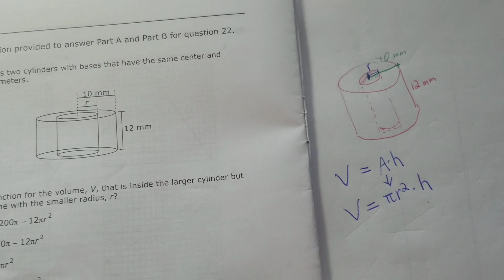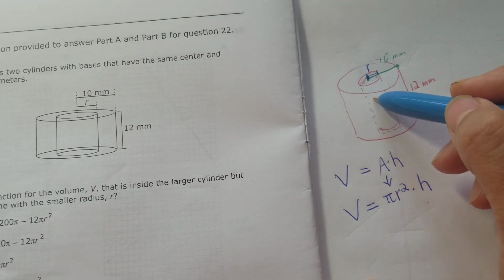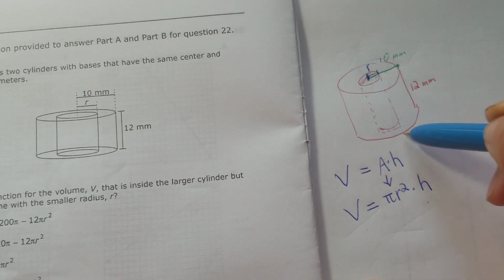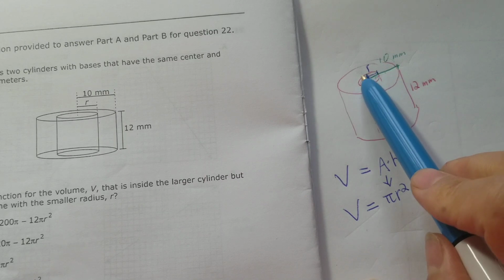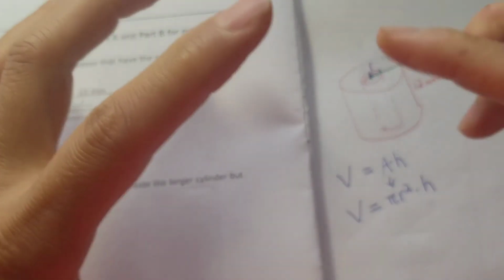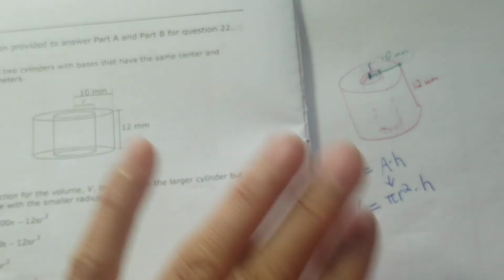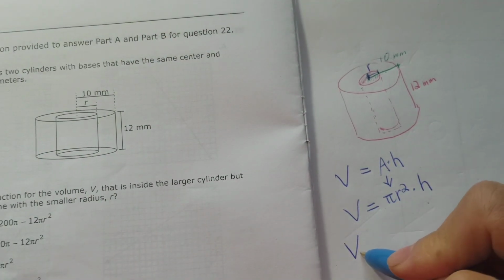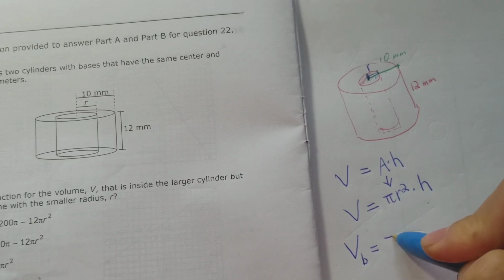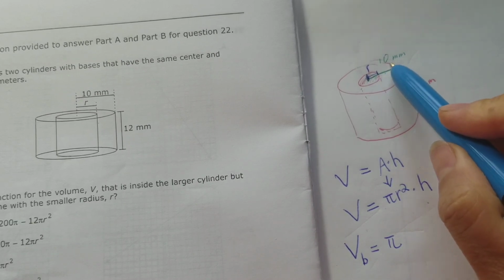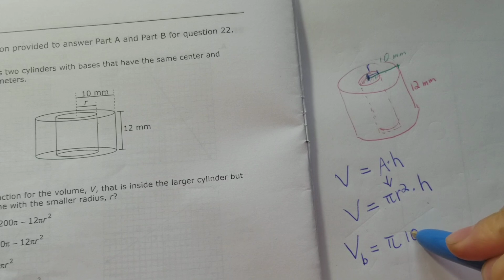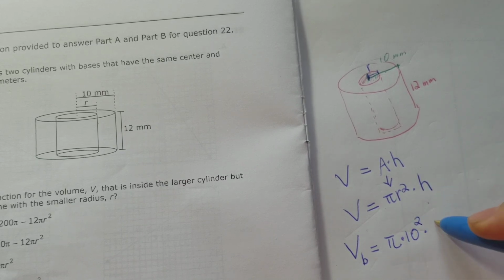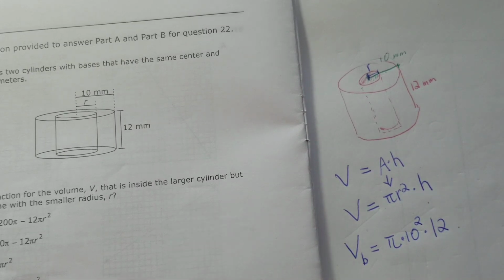Now, first, let's look at the value of the bigger cylinder and pretend there's no hole. You have the toilet paper roll and there's no hole in the middle. Therefore, the value of the bigger cylinder is pi times r squared, where r is 10, times the height, which is 12.